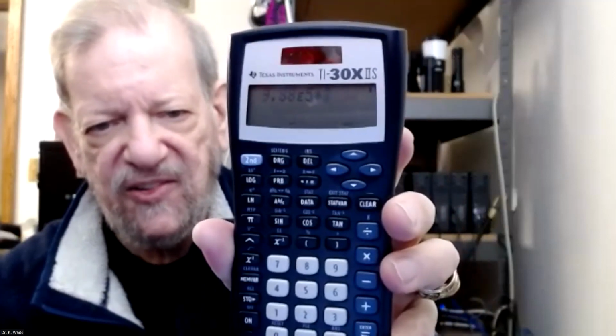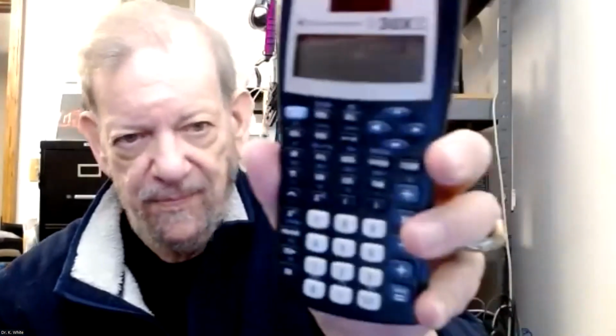Trying to get the reflection. And now say I want to multiply it times 1.11 times 10 to the minus 5. So I'll put in here 1.11. Now I want times 10 to the minus 5. So I'm going to do blue key, second key, double E.